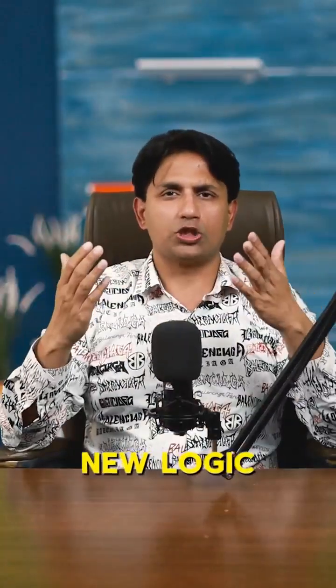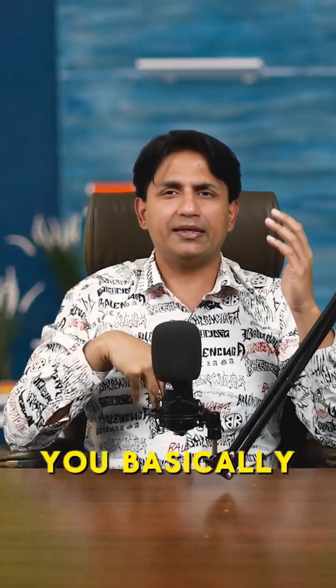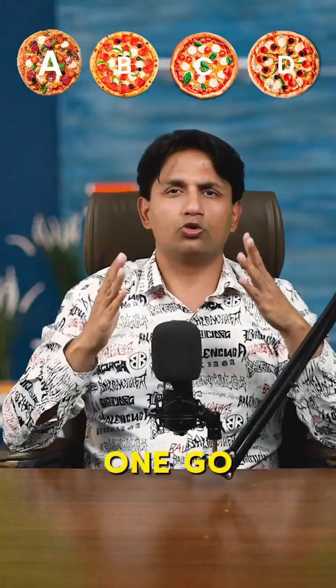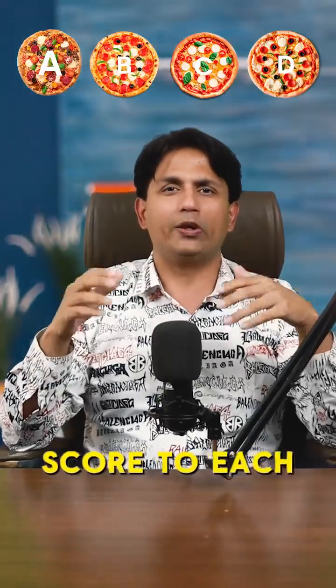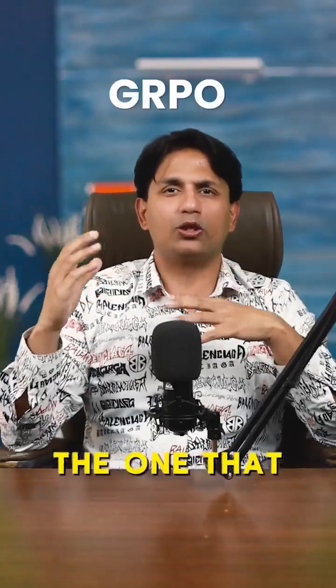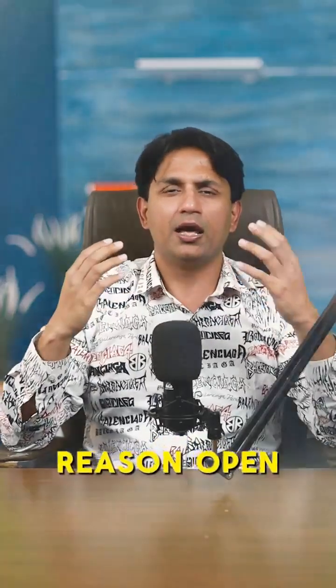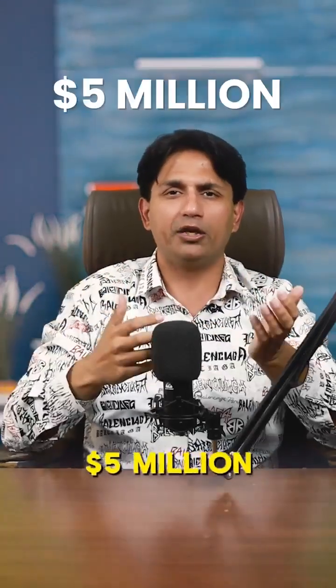With this new logic of group policy optimization, you basically rate all the pizzas in one go. If there are 10 pizzas, you give a score to each pizza, and whichever pizza gets the best score is the one you go on with. That's how you save a lot of computing hours and are able to train on the data much faster. So this GRPO method has revolutionized the entire way of training. That's the reason OpenAI took 100 million to train, and they were able to do the same for $5 million.